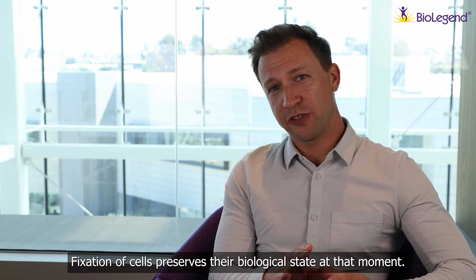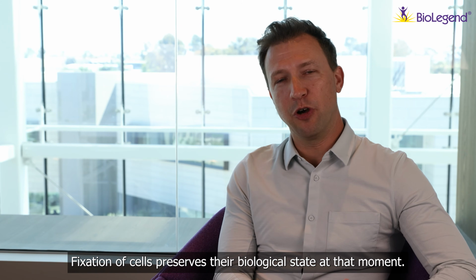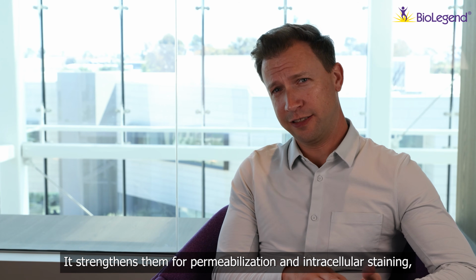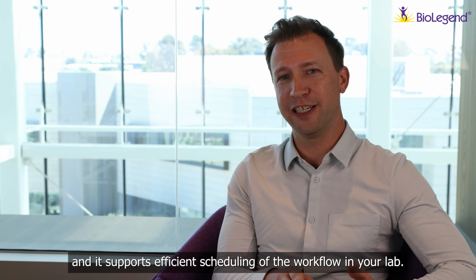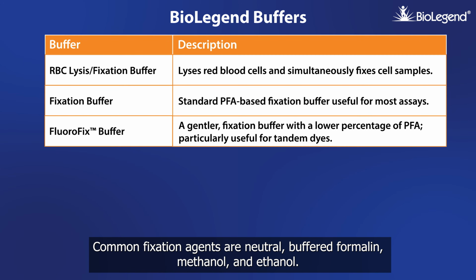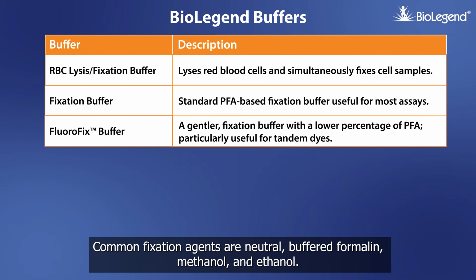Fixation of cells preserves their biologic state at that moment. It strengthens them for permeabilization and intracellular staining, and it supports efficient scheduling of the workflow in your lab. Common fixation agents are neutral buffered formalin, methanol, and ethanol.